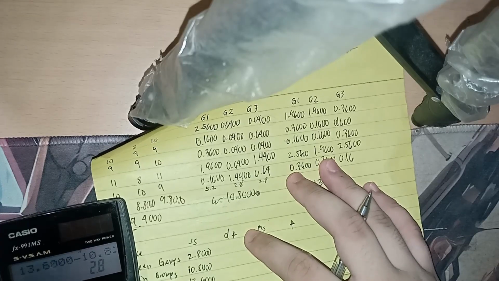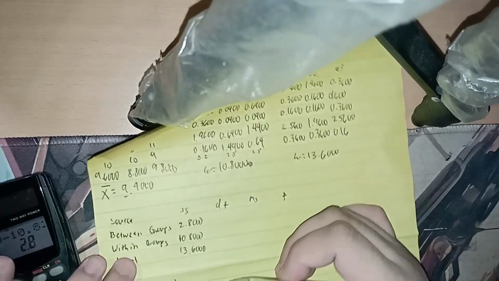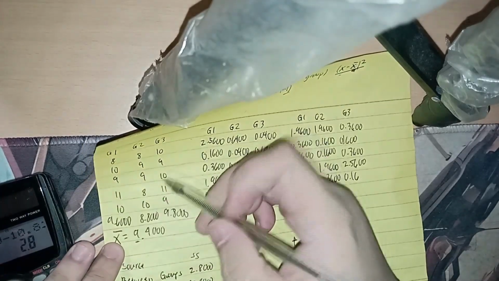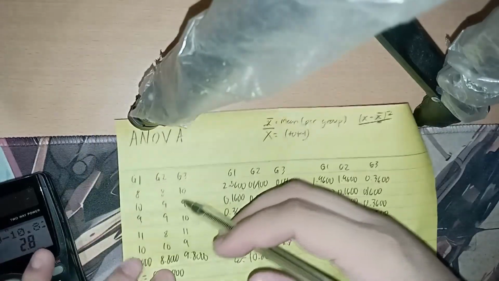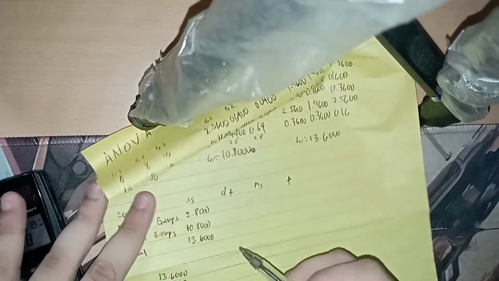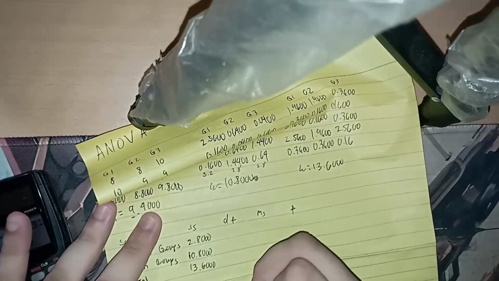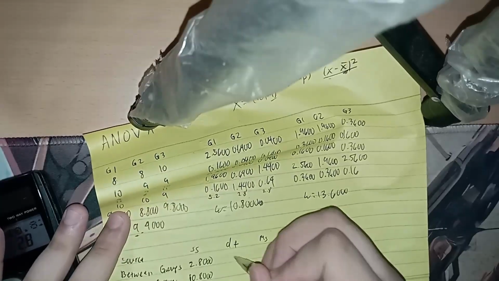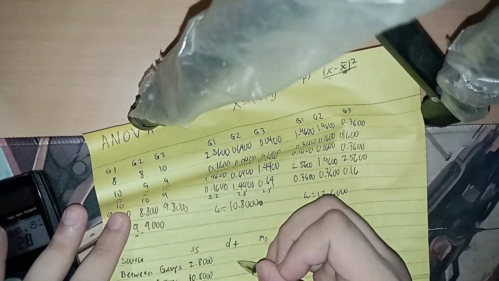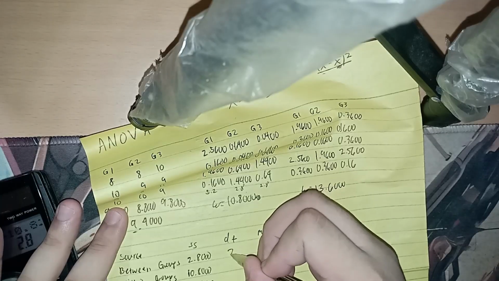And then for the degrees of freedom for the between groups, which is this. All we have to do is there are a total of 3 groups, right? So all we have to do is 3 minus 1, and then that is what our degrees of freedom between groups is, which is 2.